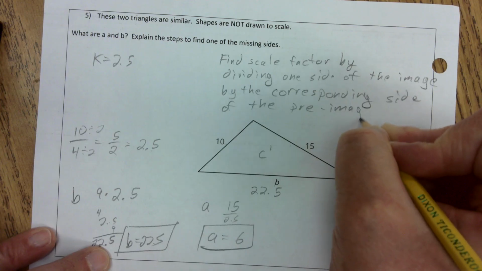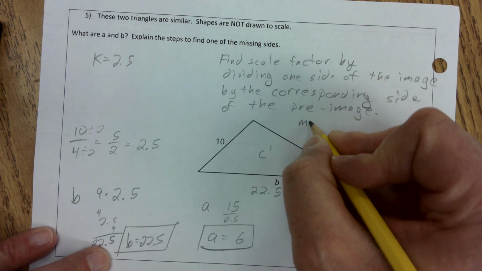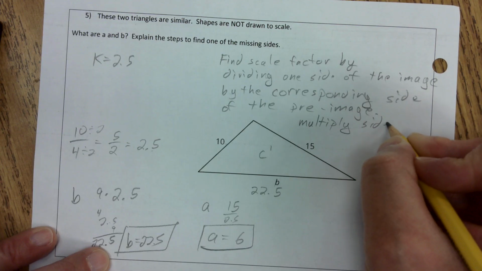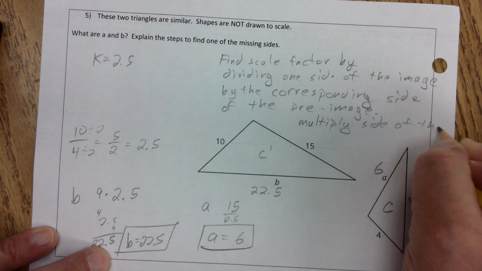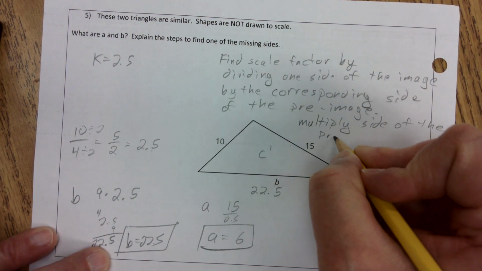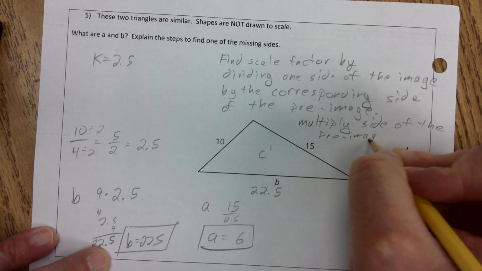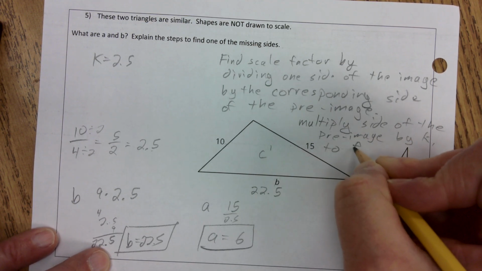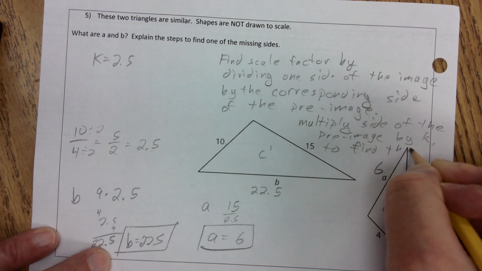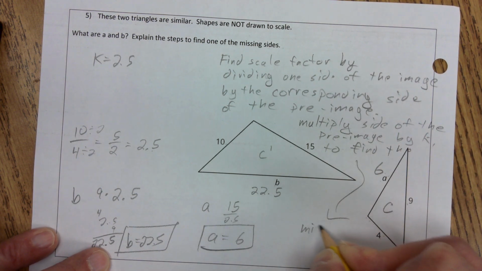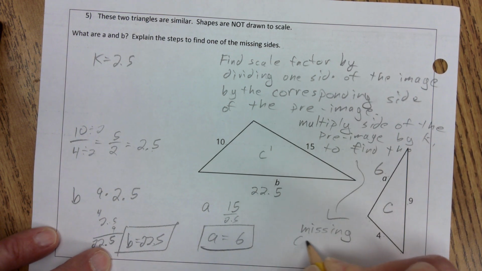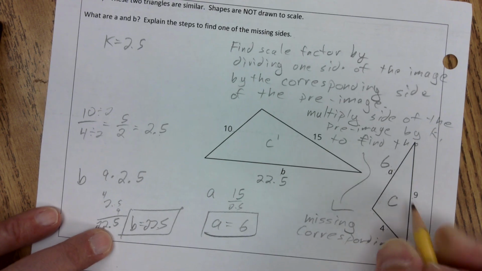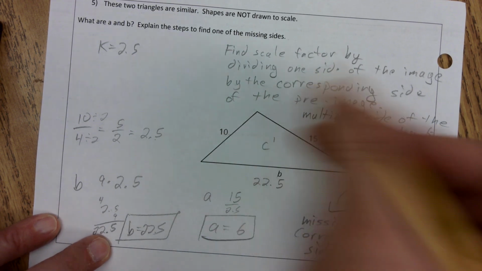And then you would multiply the side of the pre-image by the scale factor, I'm going to say by k, to find the corresponding missing side. So that's how you would explain it right there.